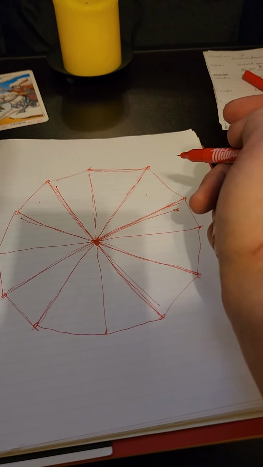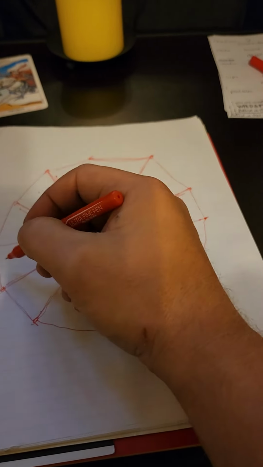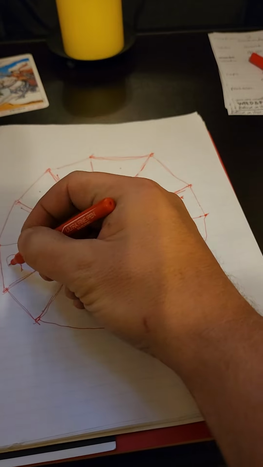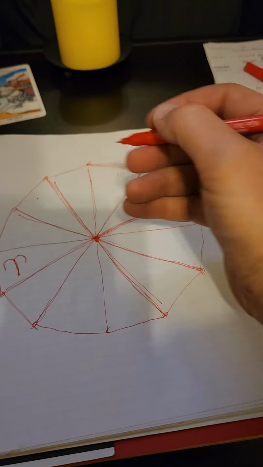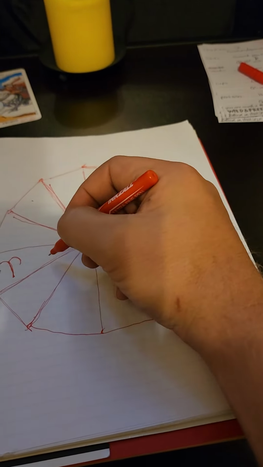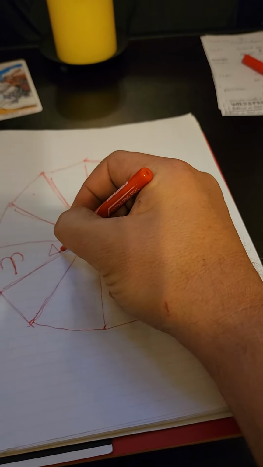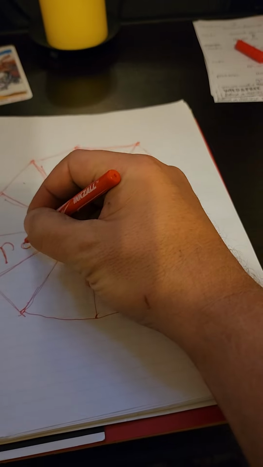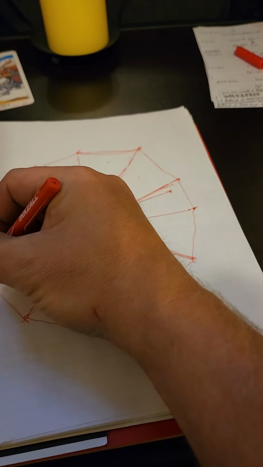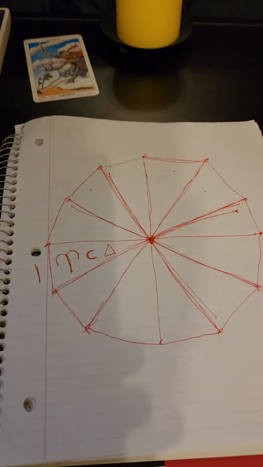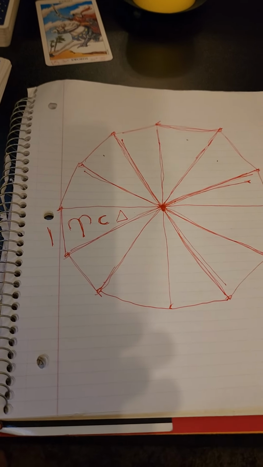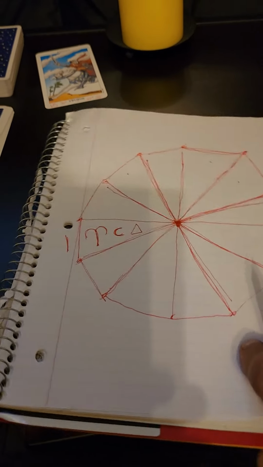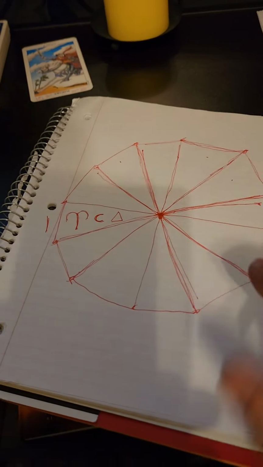So the very first thing that was created was the spark, right? And the spark is cardinal fire, right? And this is Aries. Aries is the spark of fire. It's the beginning of fire.